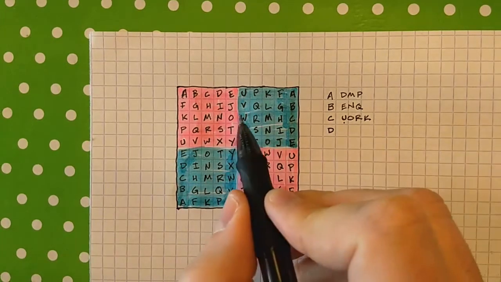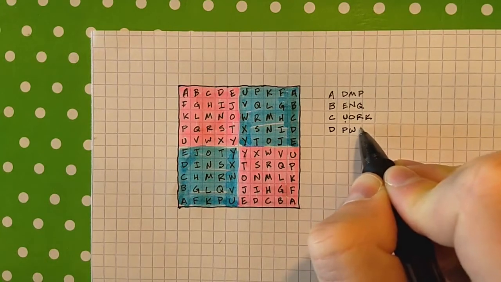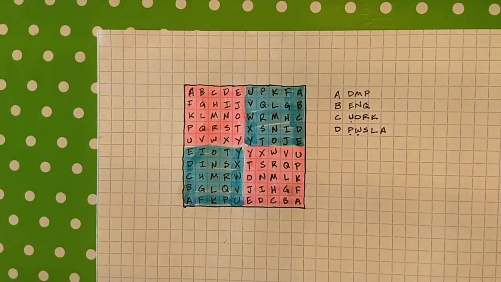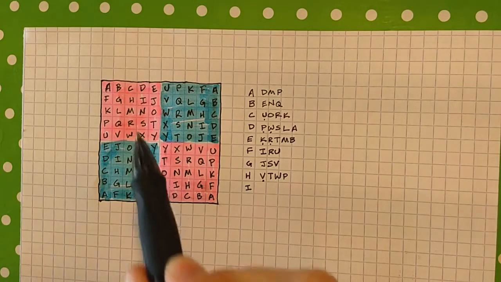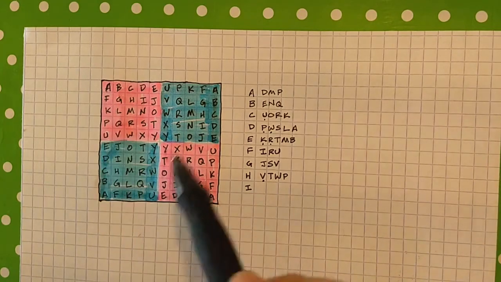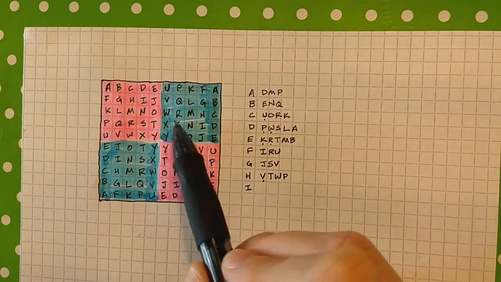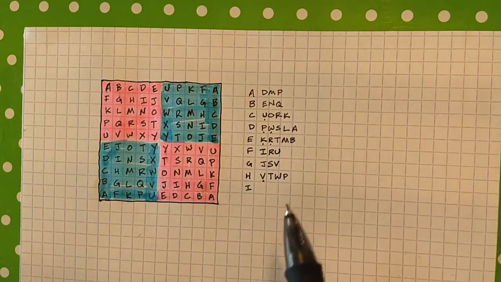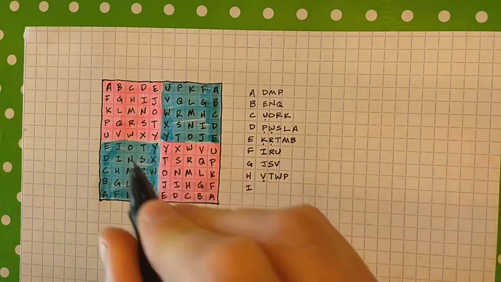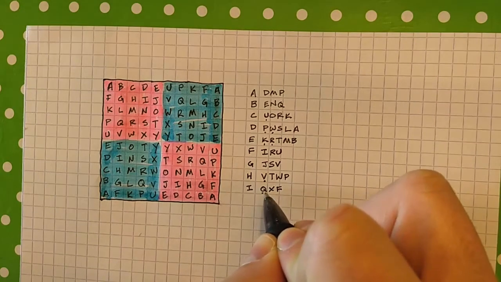From D, you can get to P, W, S, L, or A. The ones that take you from pink to blue are D to P and D to W, so those get dots too. When we get to I, we see that we can go from I to Q, X, X, Q, or F. There are 2 different ways to get from I to Q, and 2 different ways to get from I to X. In both cases, one way takes you from pink to blue, and one from pink to pink. So, when we go from I to Q or I to X, we can choose whether we change colors or not. I'll mark connections like this with 2 dots.